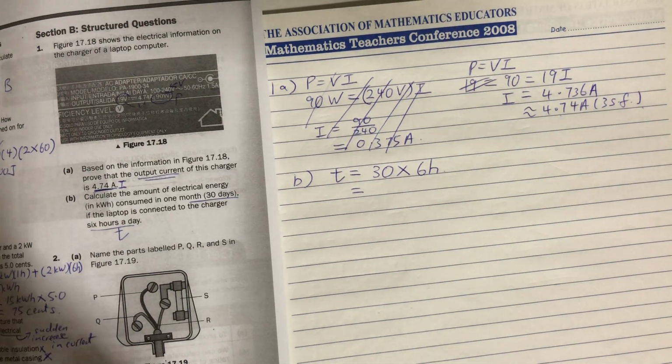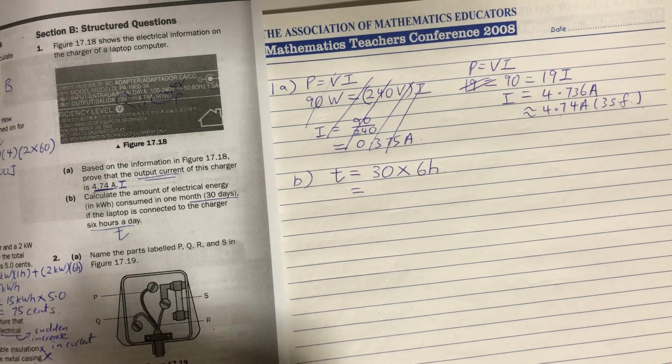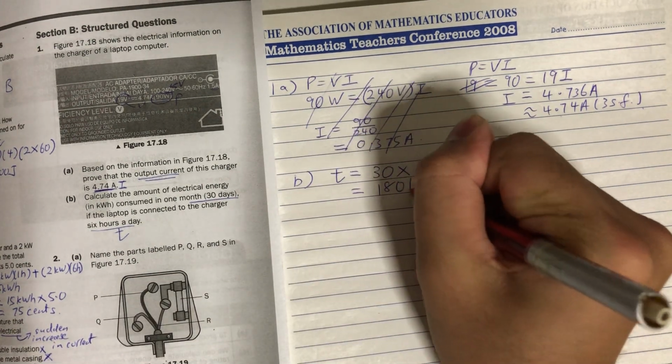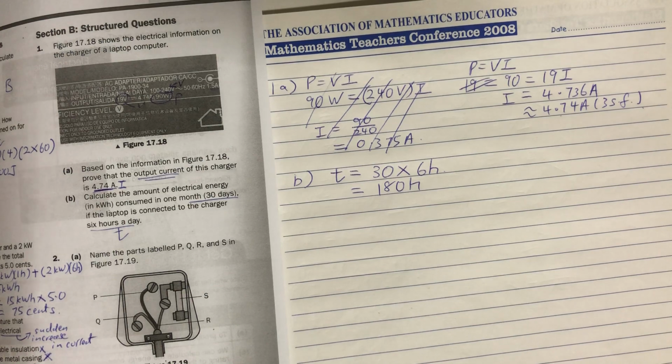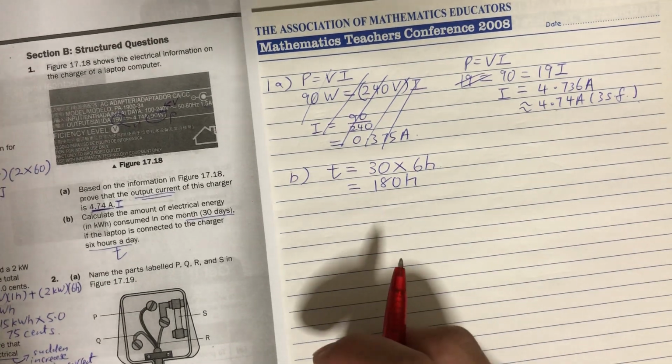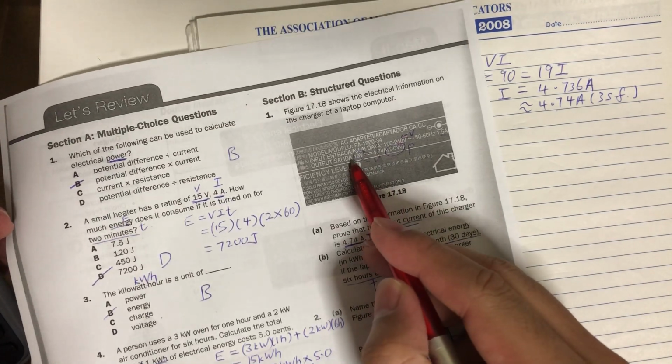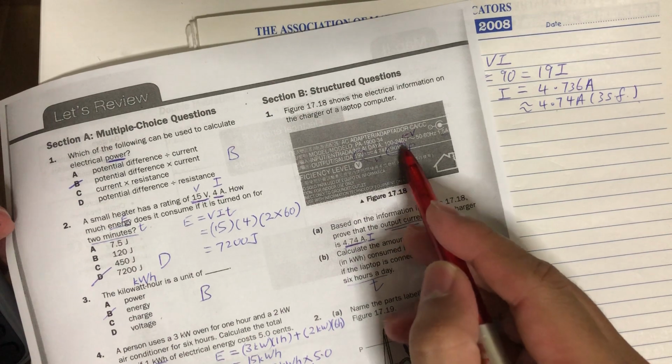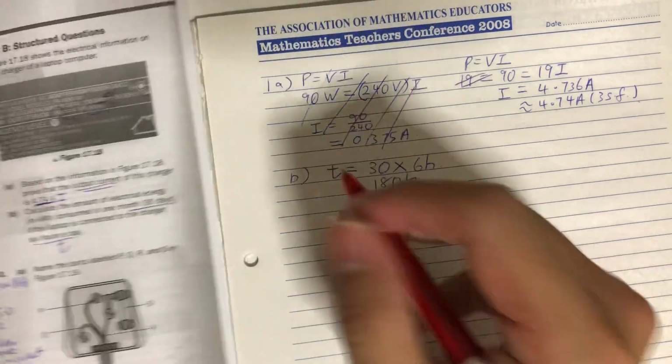I do not need to calculate in terms of seconds. So if I've done it correctly, I should get 180 hours. But I have not thought about the power. Based on this question, the output power is 90 watts.